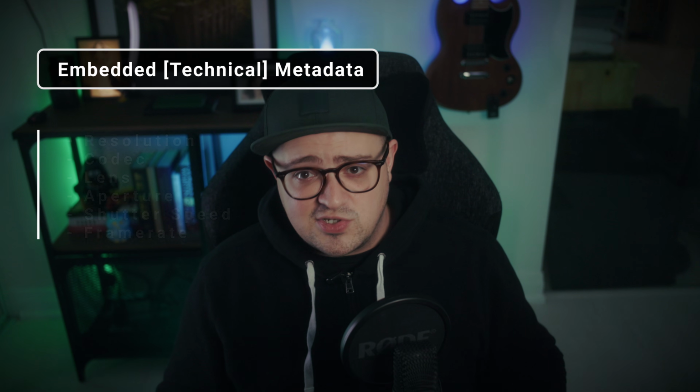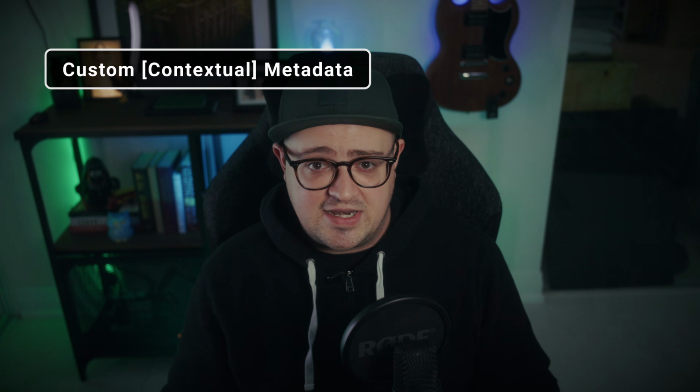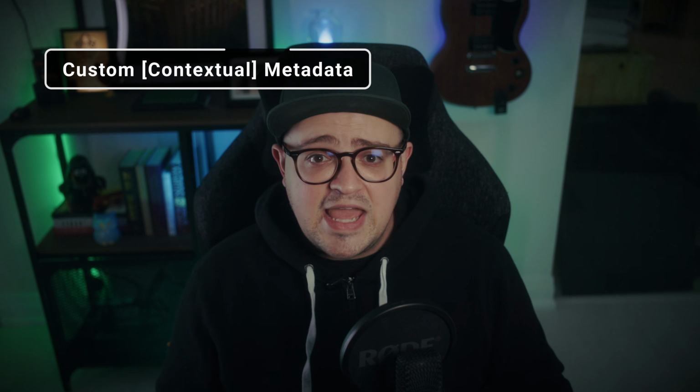So what is metadata? Well, let's start with the basics. There are really two types of metadata: embedded or technical metadata, and this is what your camera captures automatically. Things like resolution, codec, lens, aperture, shutter speed, frame rate, all those kinds of technical things. There's custom or contextual metadata. This is everything else, manually added by the user, in our case, right at the time of upload. These fields are totally customizable and are relevant to our workflow.